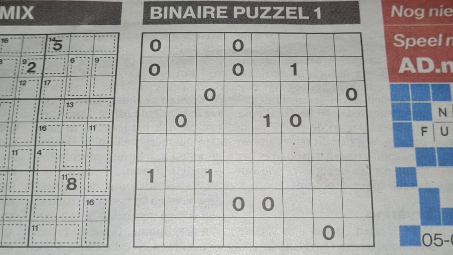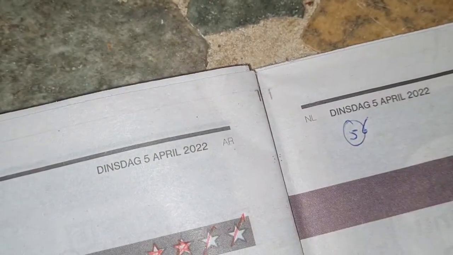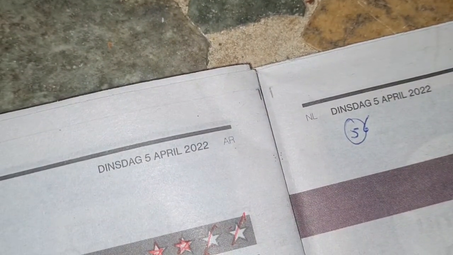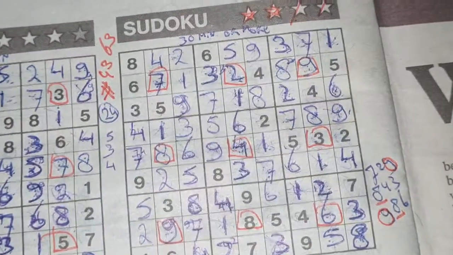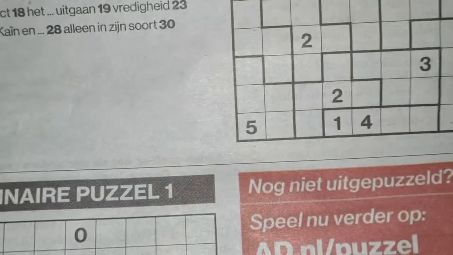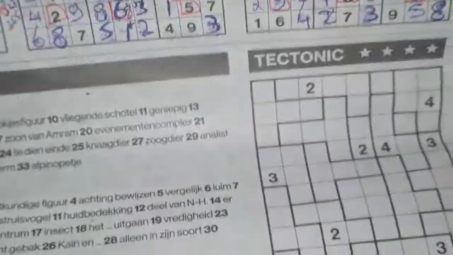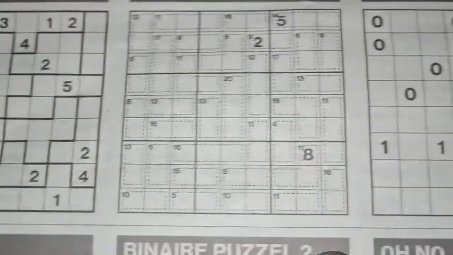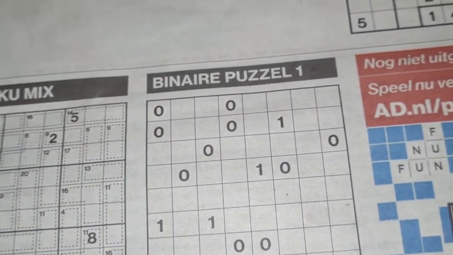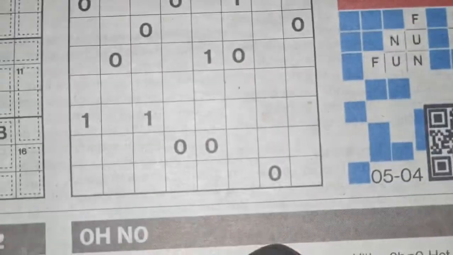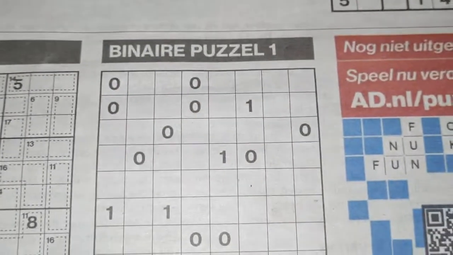The third puzzle in the edition of today's newspaper on Tuesday, April the 5th, 2022. I've already solved two puzzles, the 3 stars and the 4 stars Sudokus. There are 3 puzzles left: the tectonic, the binary and the killer Sudoku. Let me position the camera first because I have troubles with the tripod. Okay.